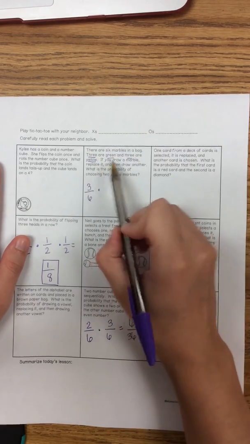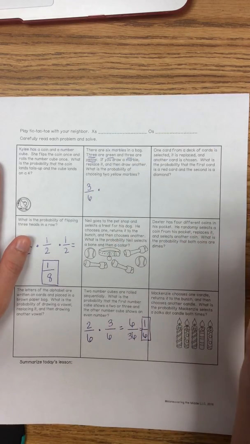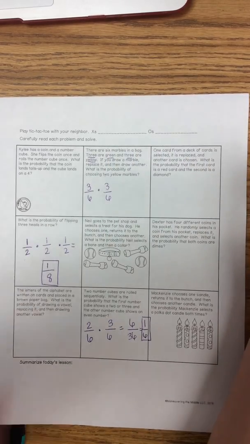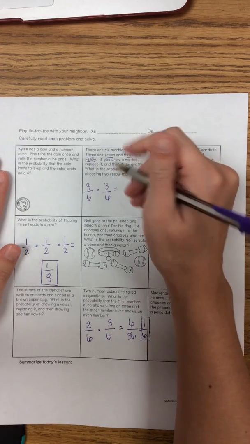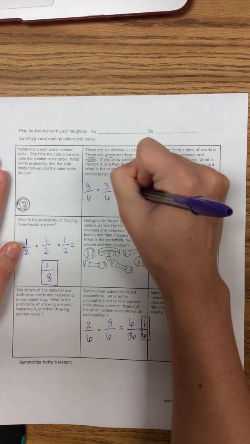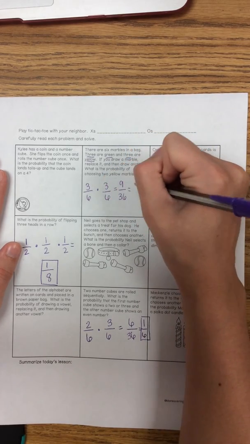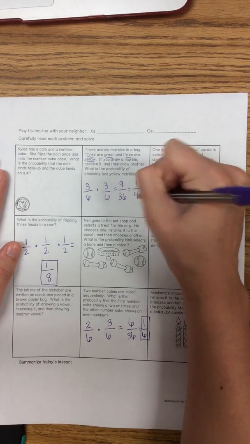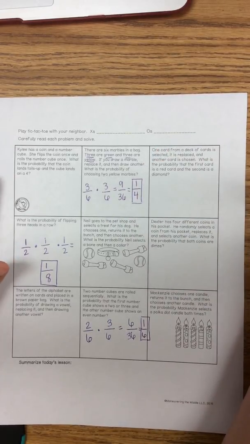Okay, now we want to get 2 yellow marbles. So if that's the probability of drawing 1 yellow marble, then drawing another yellow marble would also be 3 out of 6. We replaced it, so there's still 3 yellow marbles in the bag. So if we multiply those two together, 3 times 3 is 9, 6 times 6 is 36. So if we divide that by 9, 9 divided by 9 is 1, 36 divided by 9 is 4. Okay, so 1 over 4 is the probability of choosing 2 yellow marbles.